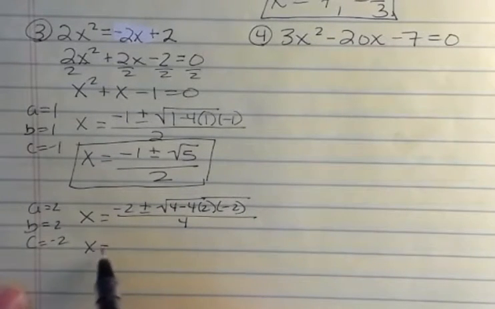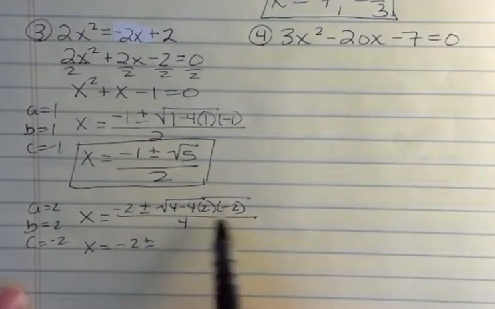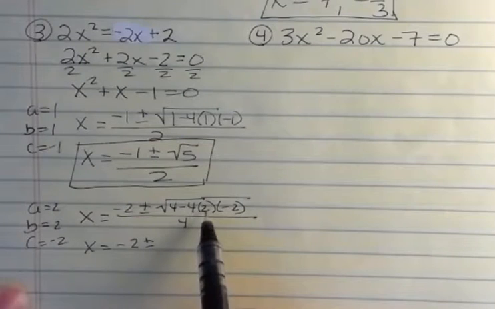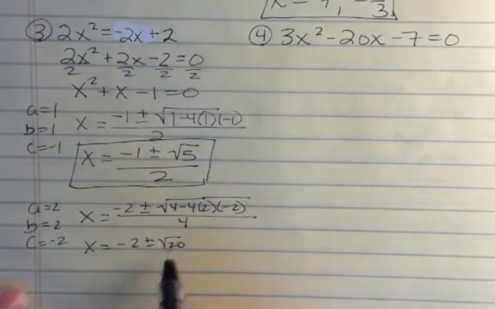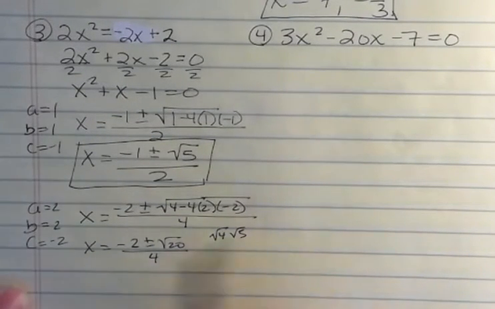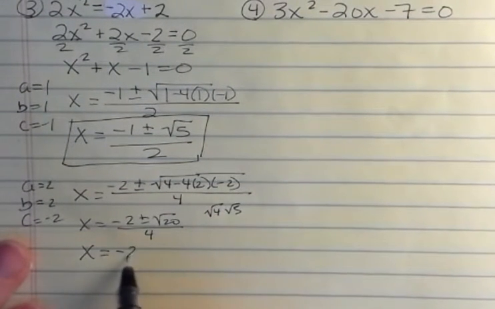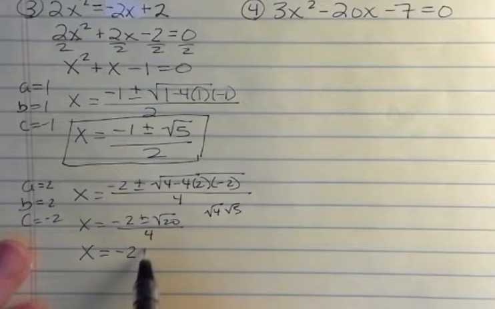Well, inside here, I have negative 4 times negative 2 is positive 8, times 2 is 16, so I get the square root of 20 all over 4. And 20 looks like this, square root of 4 times the square root of 5, right? So that's negative 2 plus or minus 2 square root of 5 over 4.